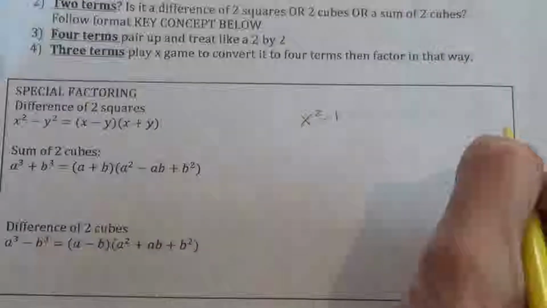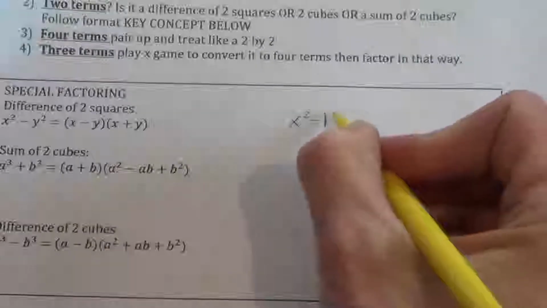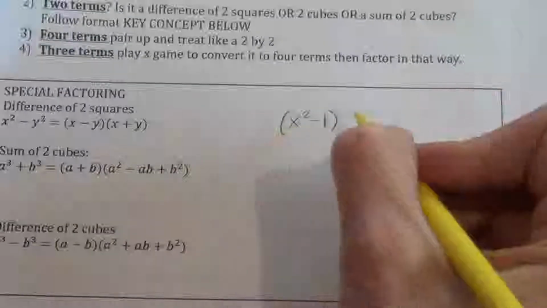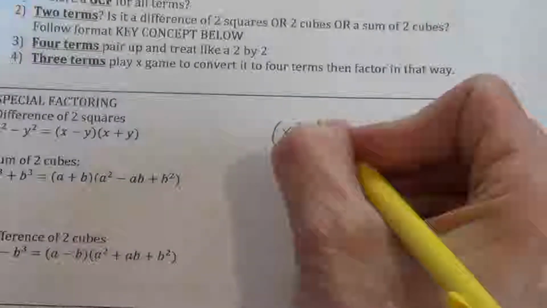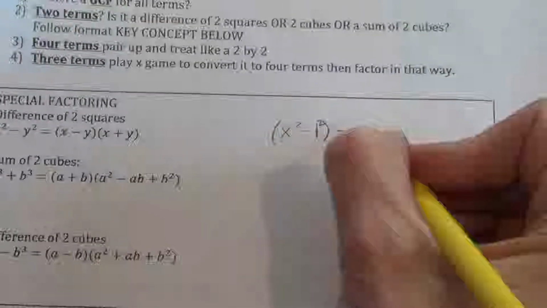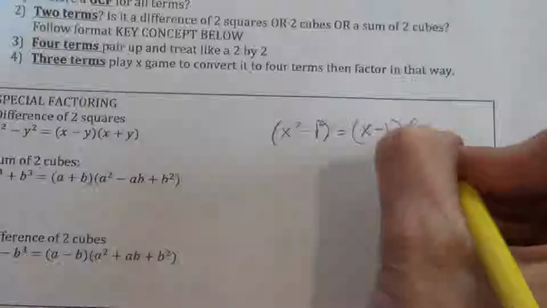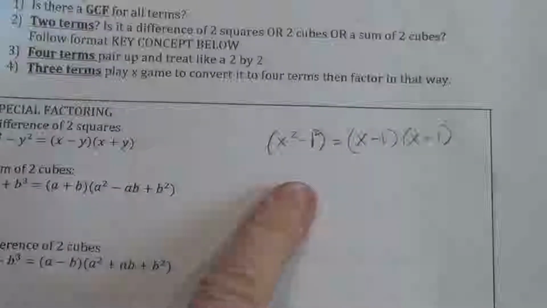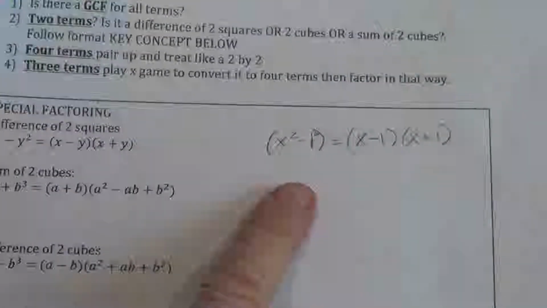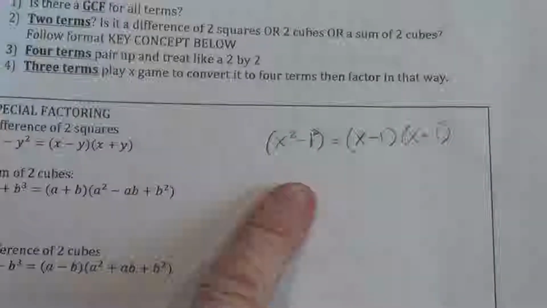If you have that and you're trying to get something completely factored, you need to make sure and recognize that as a difference of two squares, because 1 is squared. And that would become x minus 1, x plus 1. That is the most common of differences of two squares that I've seen where students will not see that. So make sure when you see an x squared minus 1, it is a difference of two squares.